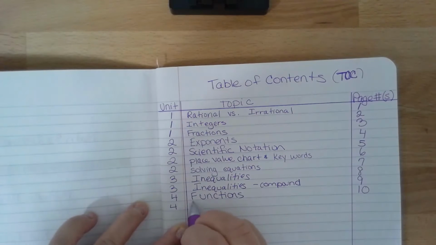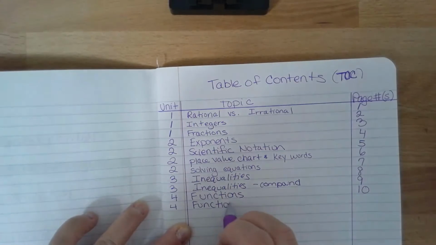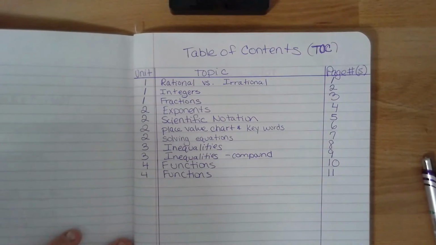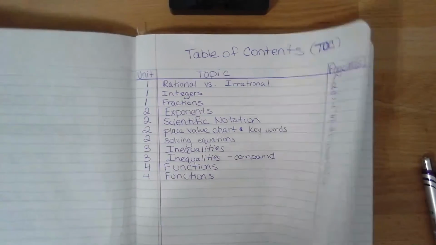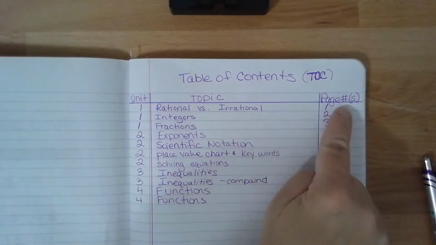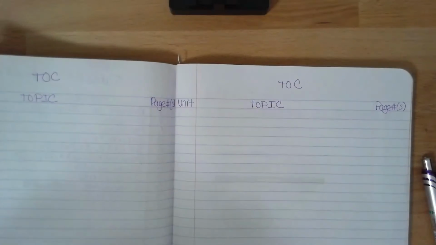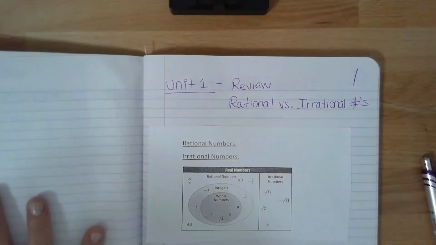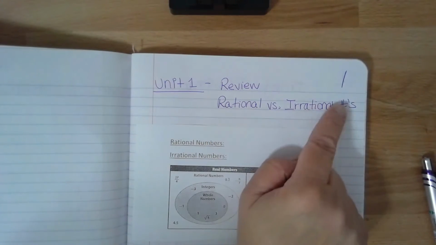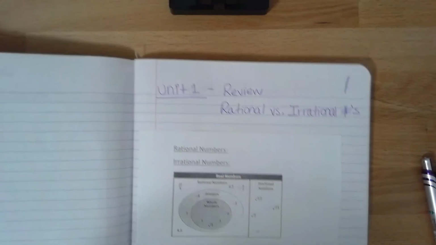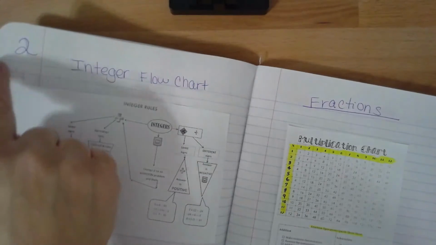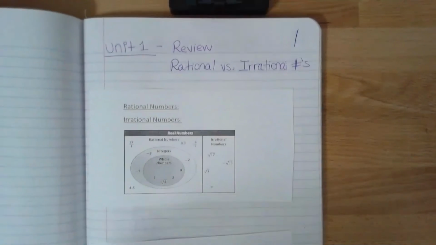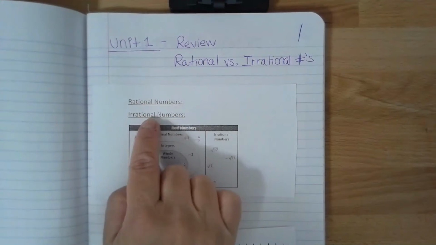So you do not have anything yet for functions. You'll get that soon, next week. Okay, so the table of contents is now 100% filled out. So remember, table of contents: unit, topic, page numbers on top, and we filled that out 3 times. And then we kept this page blank, and then we started numbering it 1 in the top corner, and then over here 2, 3.